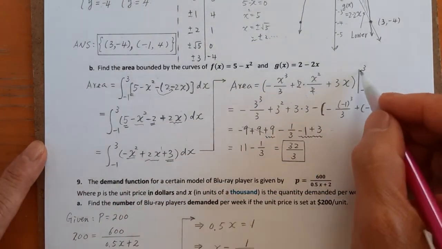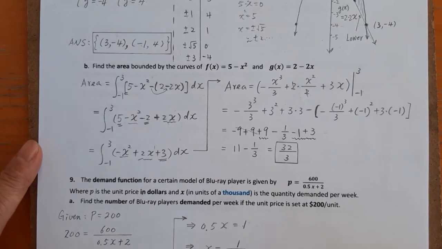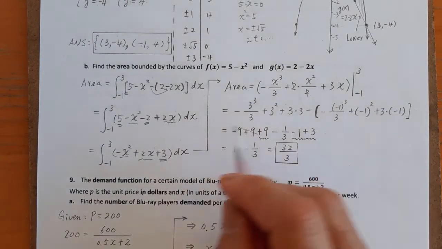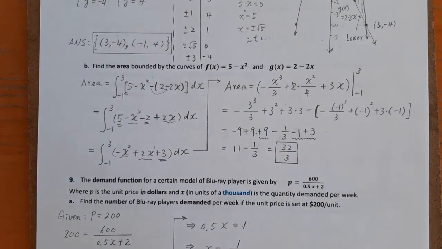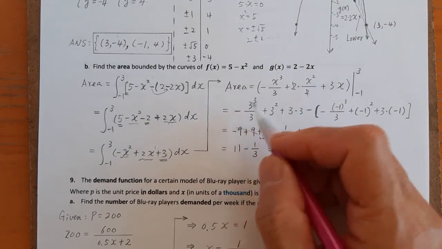And then x goes from -1 to 3. Then following is the fundamental theorem of calculus.